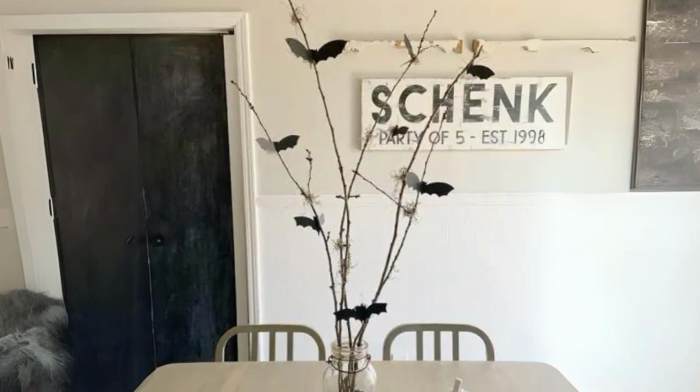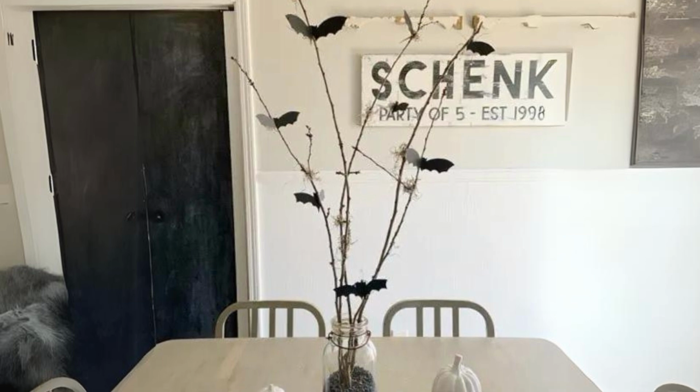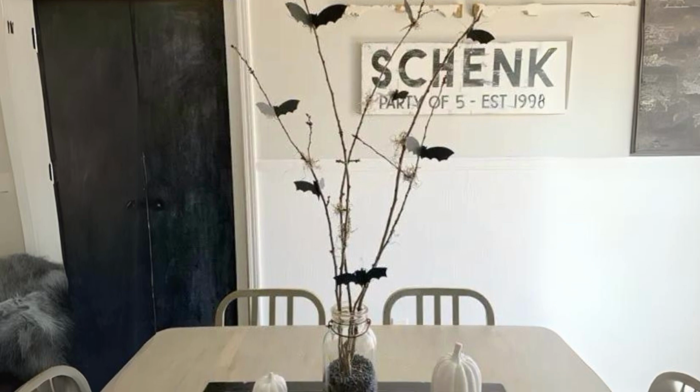Halloween tree with bats. Create a Halloween tree using branches decorated with black paper bats. Surround the tree with pumpkins for an eye-catching display.